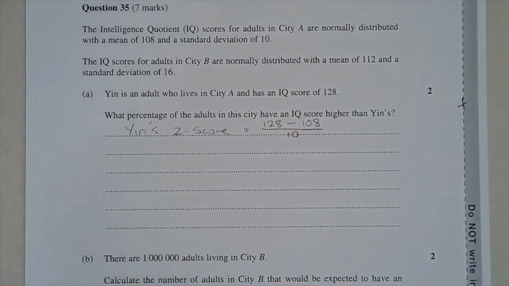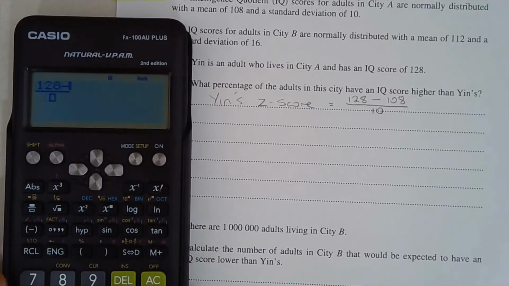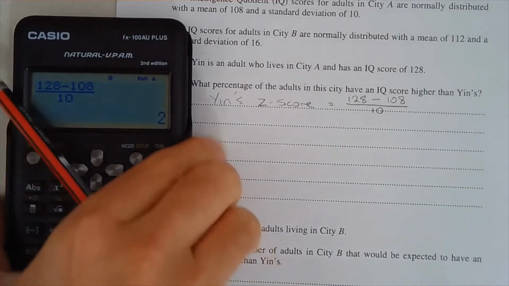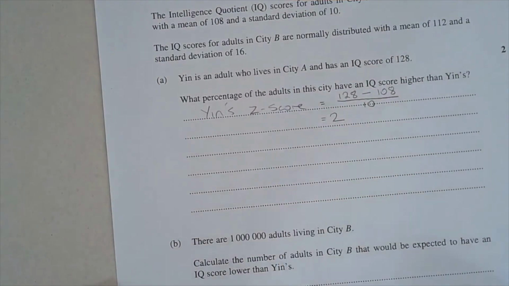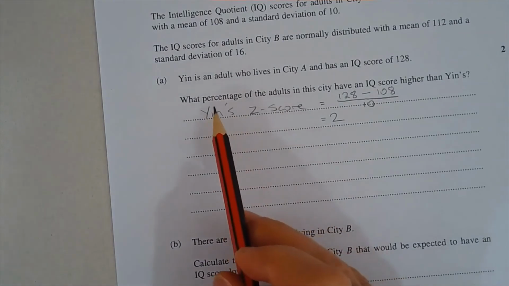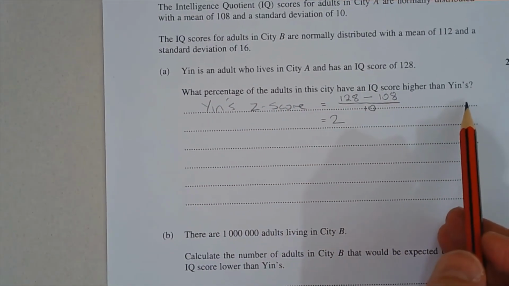You could work this out easily enough. So 128 minus 108 over 10 gives us a Z-score of 2. Now, it's asking for what percentage of the adults in this city have an IQ score higher than Yin's.